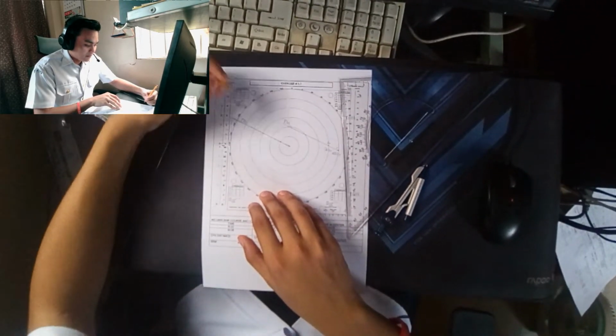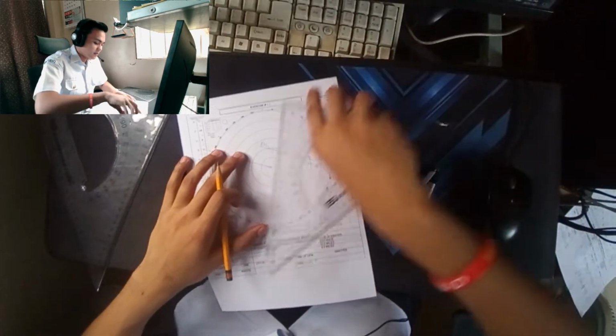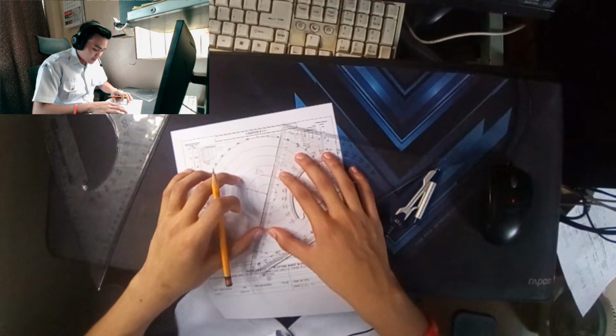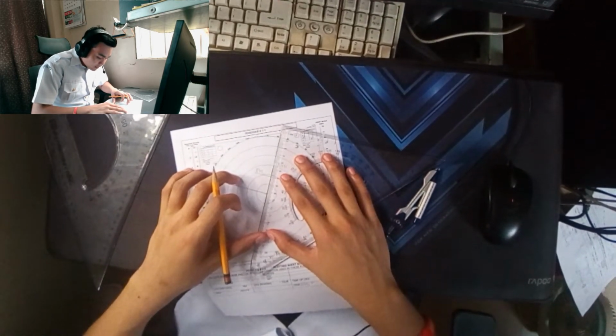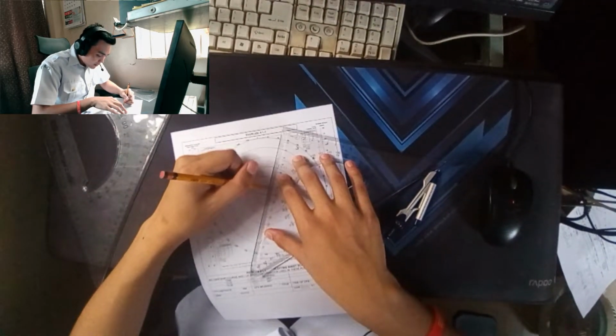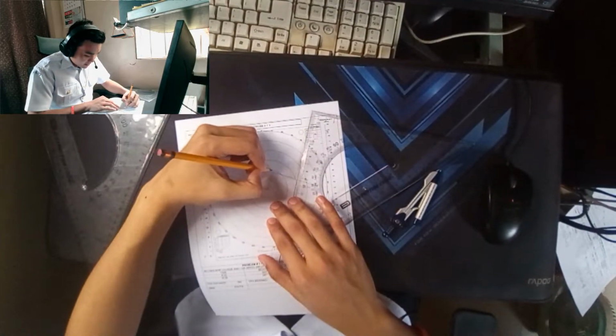And the next is to draw a 90-degree angle from your ship's course to your relative motion line. So from here, draw a 90 degrees line intersecting the RML into your ship's position, and then label this one as your CPA.